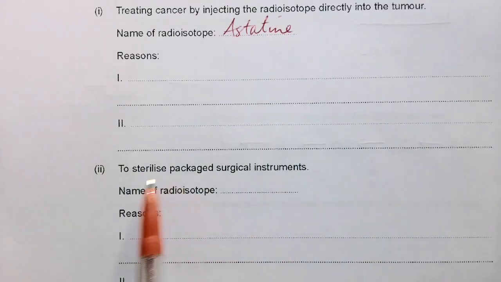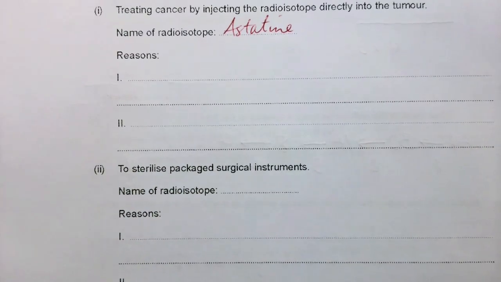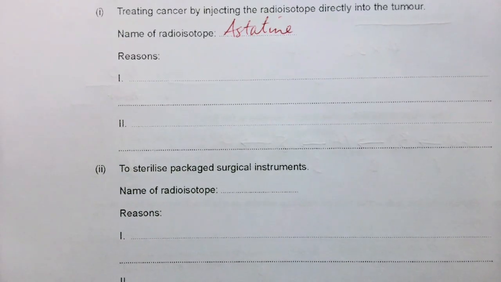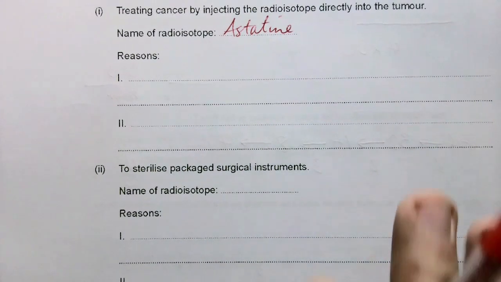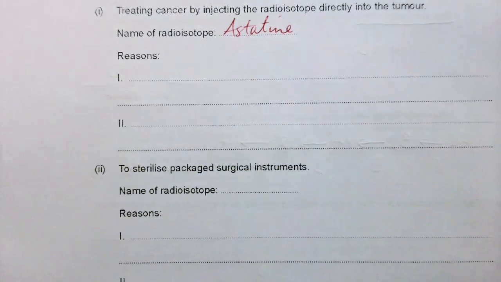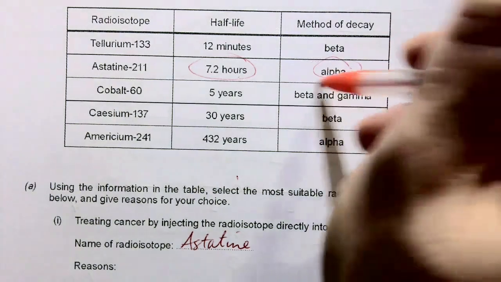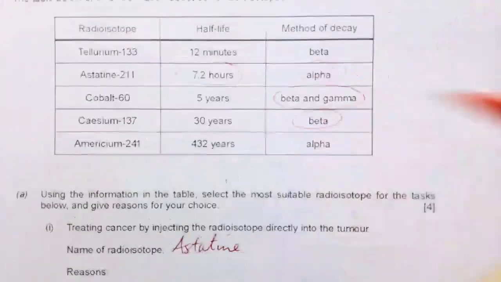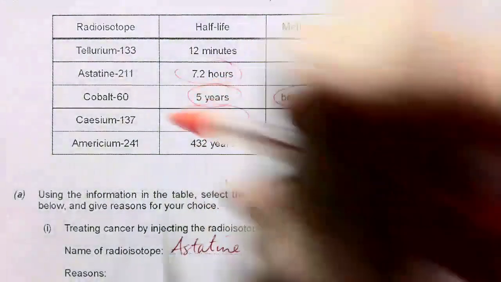And then finally, to sterilize packaged surgical equipment. If you want to sterilize packaged surgical equipment, you need it to penetrate through the packaging. So it's going to have to be something that's going to get through packaging and even through the instruments themselves to kill all the bacteria. And then what are we going to choose for that? Well, the most penetrating one here is going to be beta or gamma maybe, or this beta source, which is quite penetrating. They have also both got a long half-life.